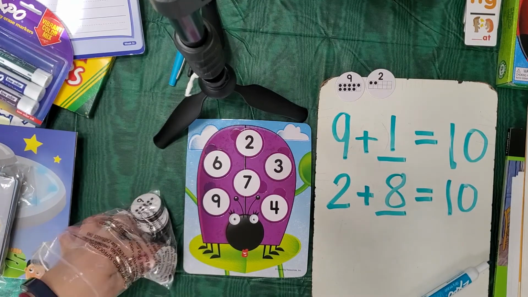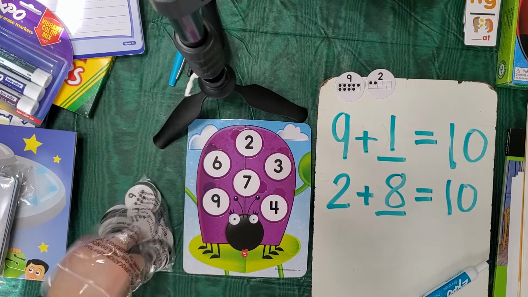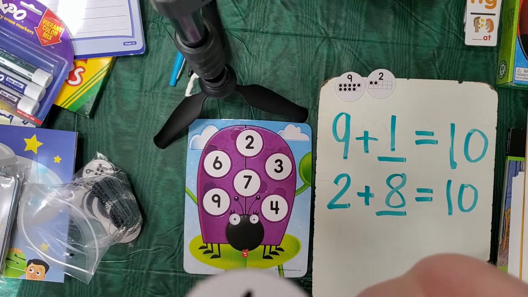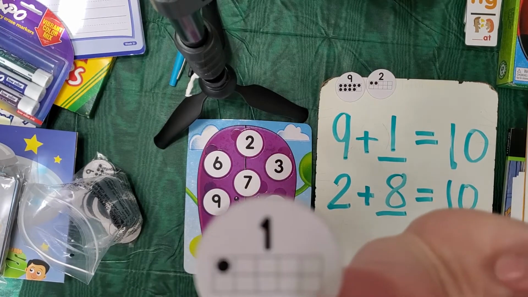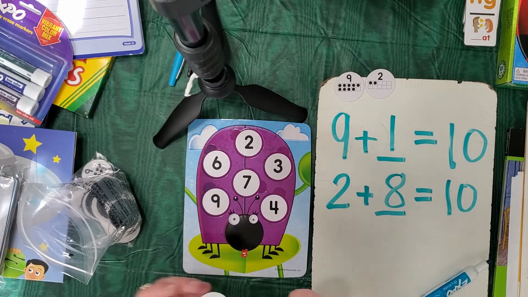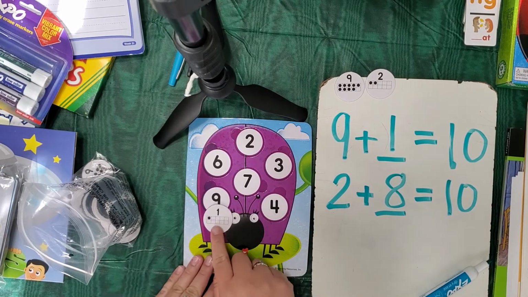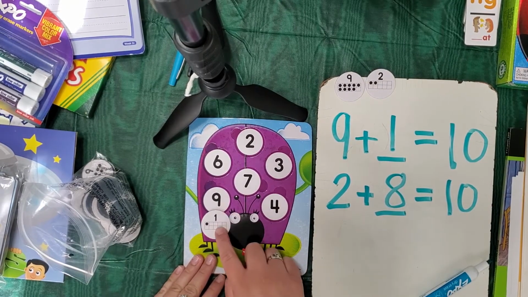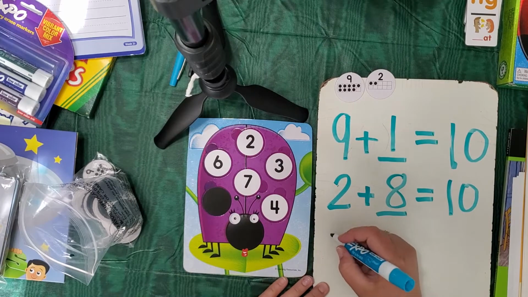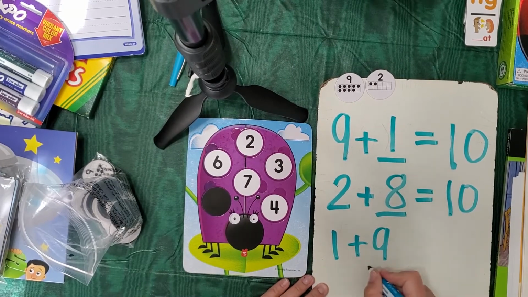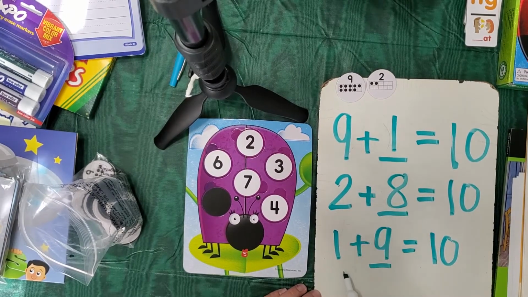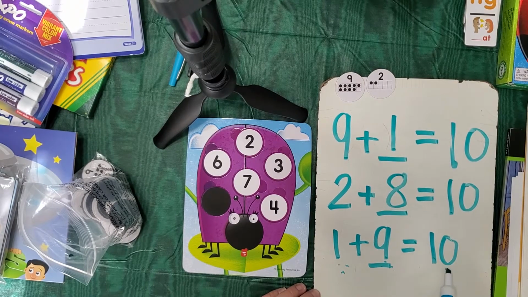I'm gonna have to mix these up. One. How many more do we need? We have 1 and we're looking for what? To make 10. We're looking for 9. And look, we do have a 9, so we can place that on top. 9 and 1, 1 and 9 make 10. So I can cover that up. And our sentence would be 1 plus 9, that's what we wanted, equals 10. Very similar to our first sentence, we can flip those 2 parts and still get the whole of 10.